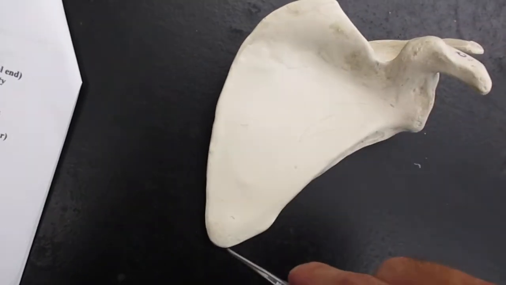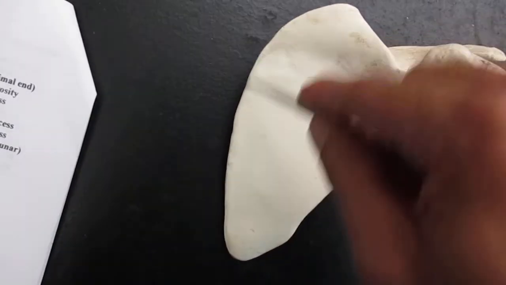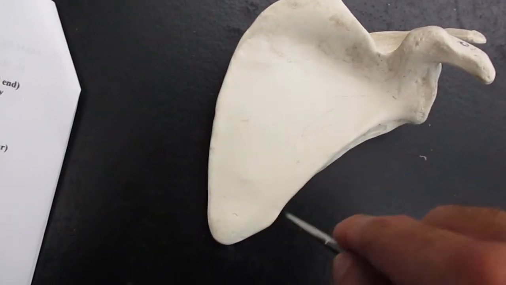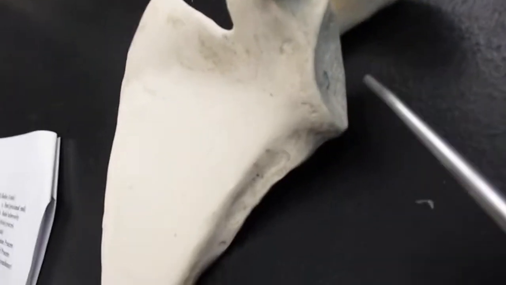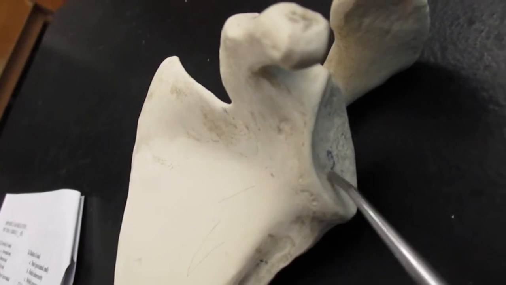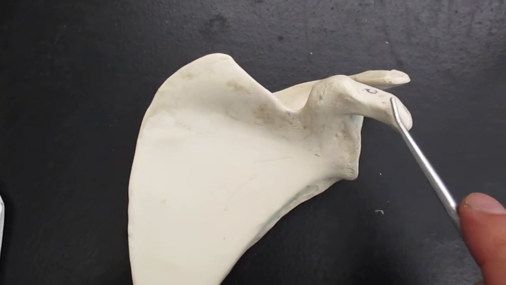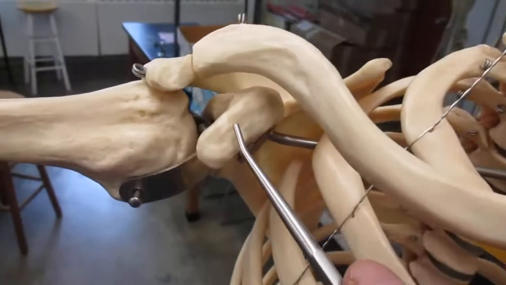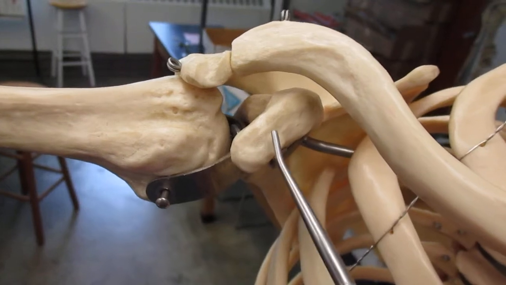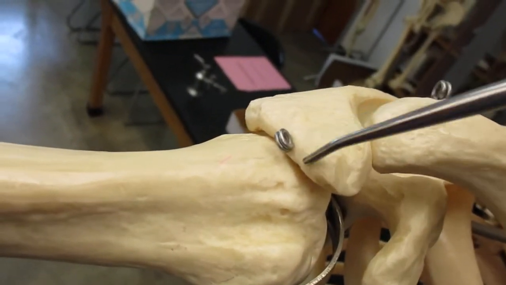This right here would be the vertebral border, and this would be the axial border. Now, this region right here would be the glenoid fossa or cavity. This region right here would be the coracoid process. And we can see it right here as well. And this right here would be the acromion, or acromial process of the scapula.